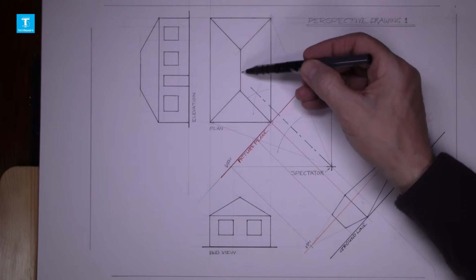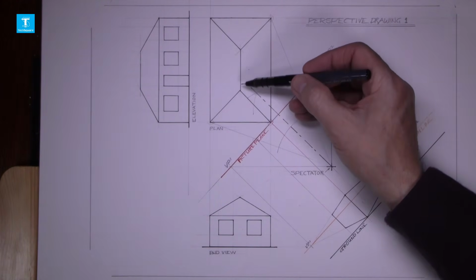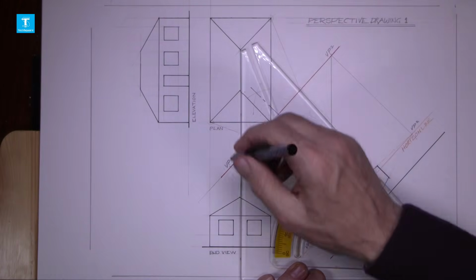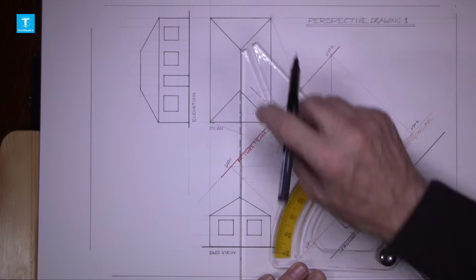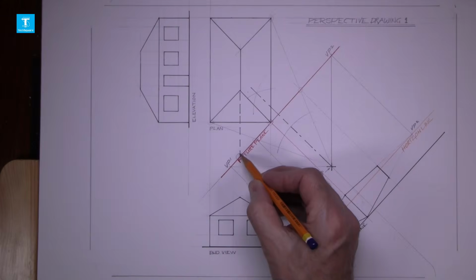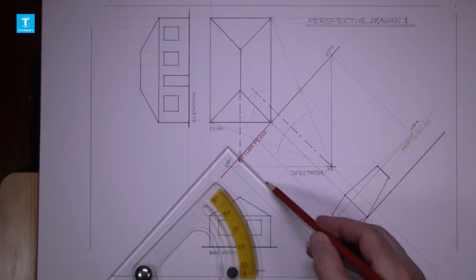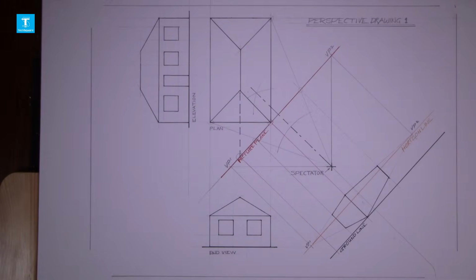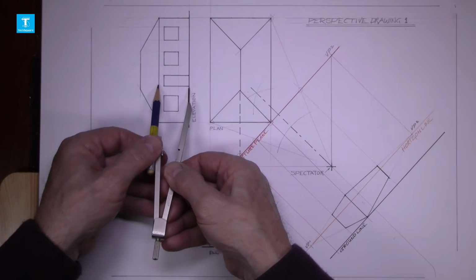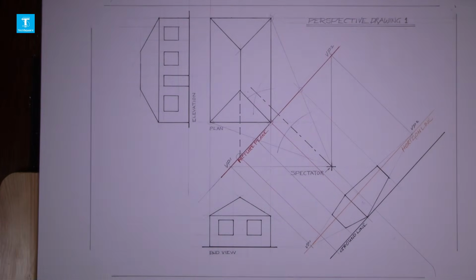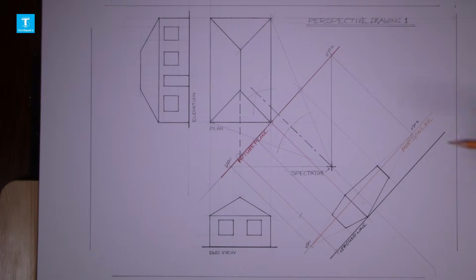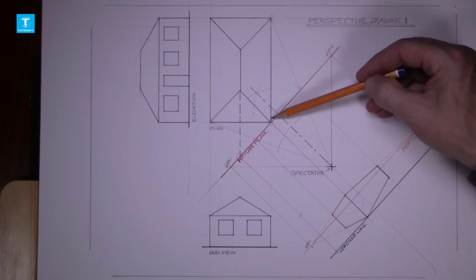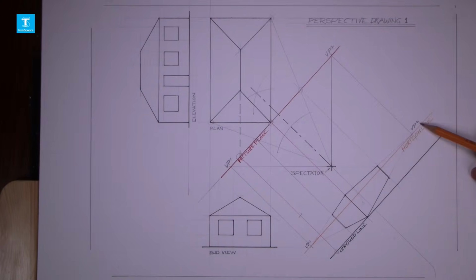Now to get the ridge, we have to extend on the ridge until it makes contact with the picture plane so that we can measure its height. Bring that point down to the perspective view. Now measure the height of the roof and mark it on that line from the ground line. And as the ridge board is parallel with the front of the house, it will vanish back to vanishing point 2.